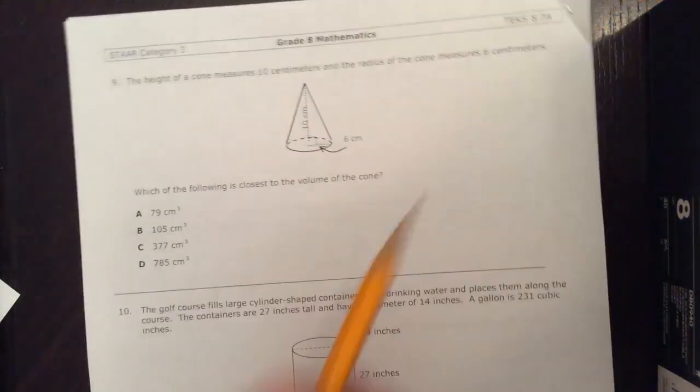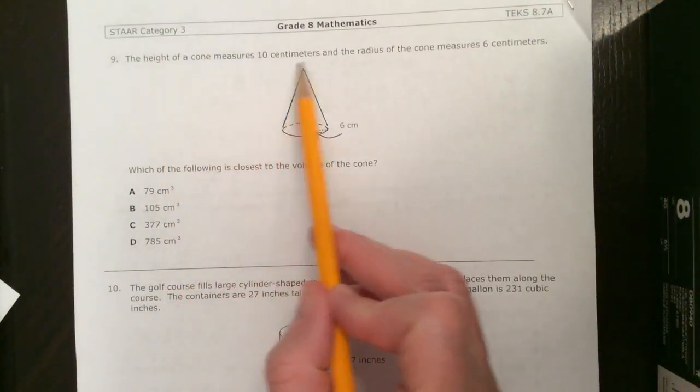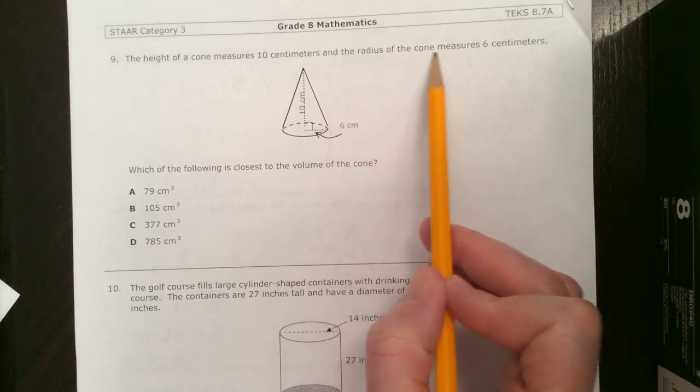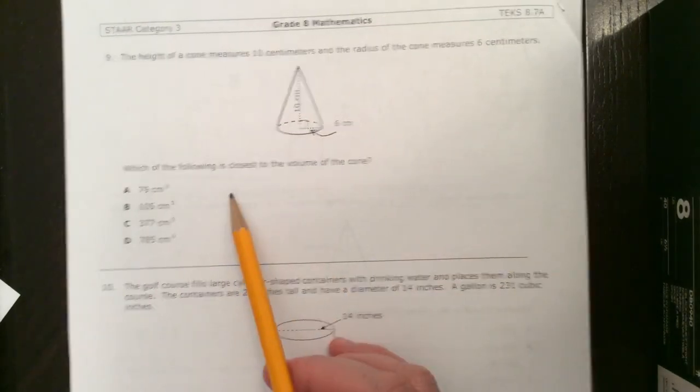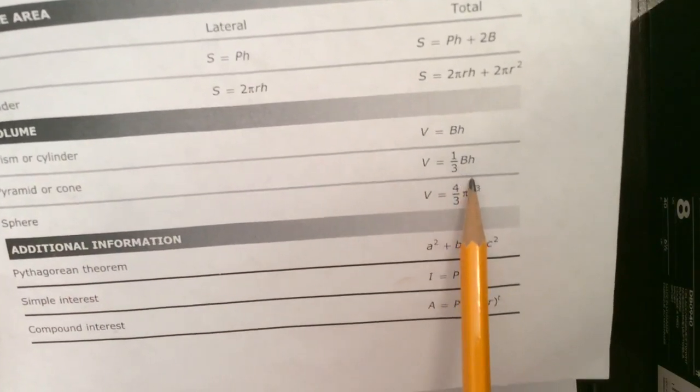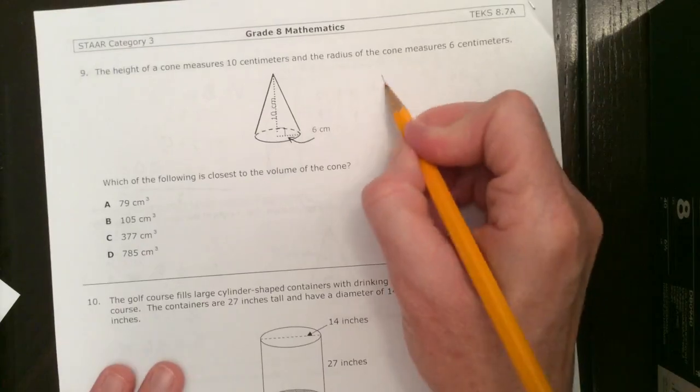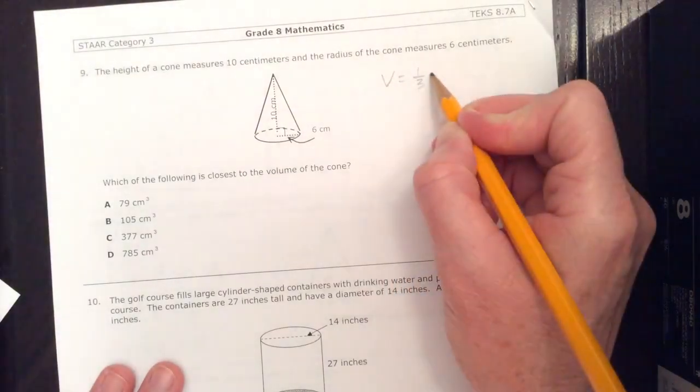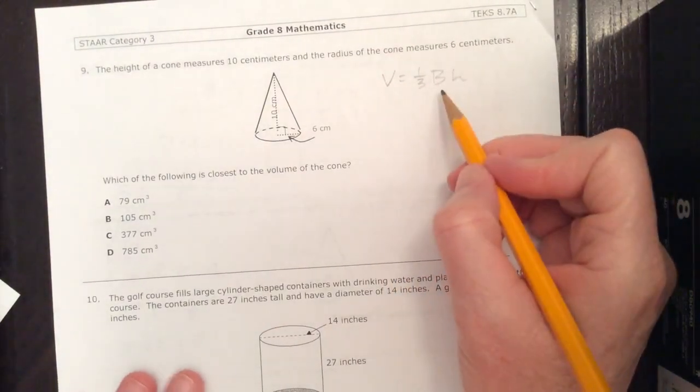2 more and we're done. Let's go. The height of the cone measures 10 centimeters and the radius of the cone measures 6. What is the closest volume to the cone? Here's volume, here's cone. V equals 1/3 capital BH.